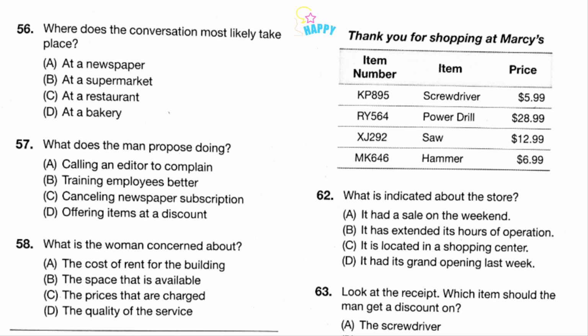Great. So what do I do to get the discount? Please take the receipt over to the customer service booth. Show it to the lady working there and she'll take care of everything for you. Thank you for your help.